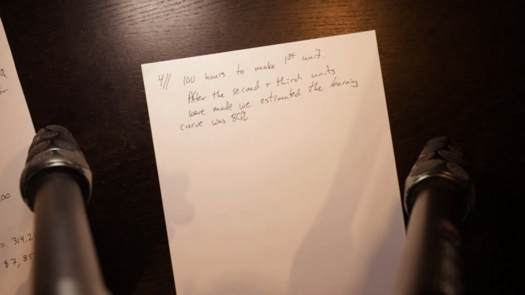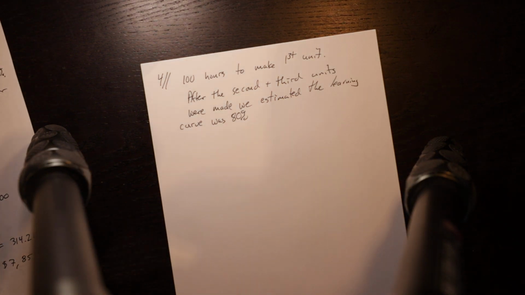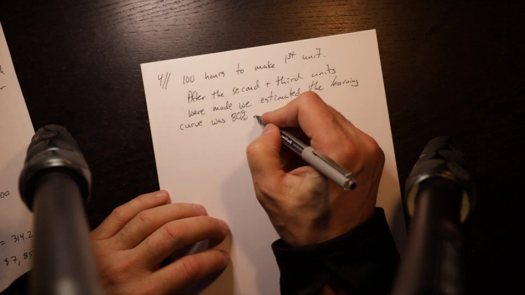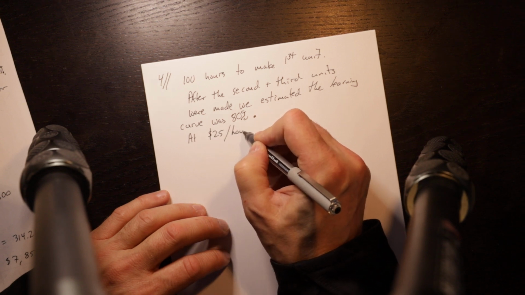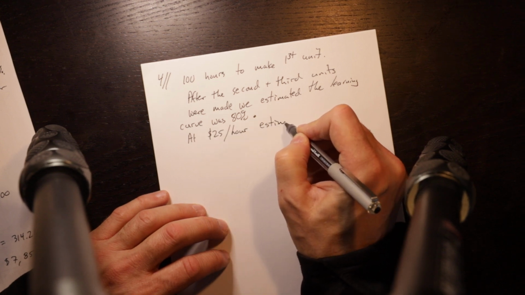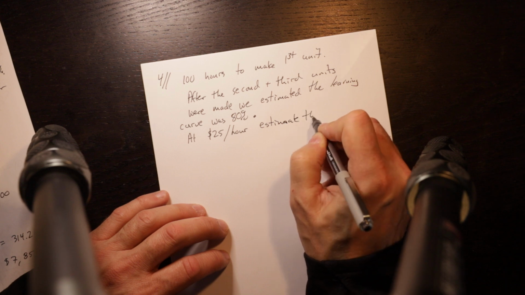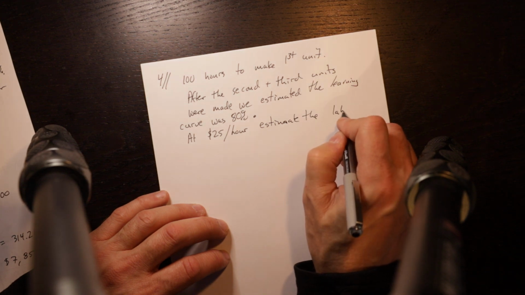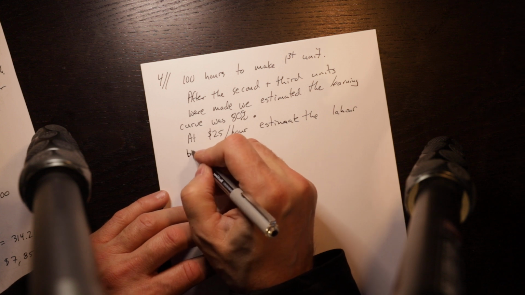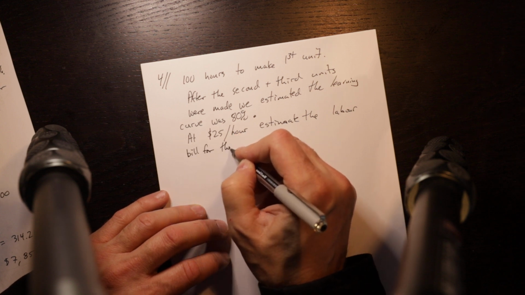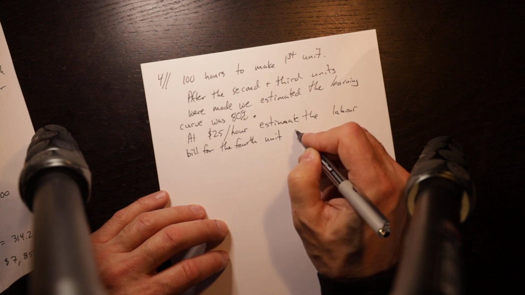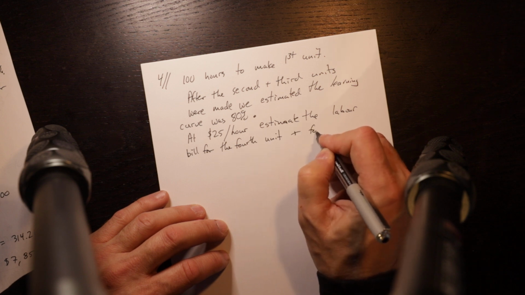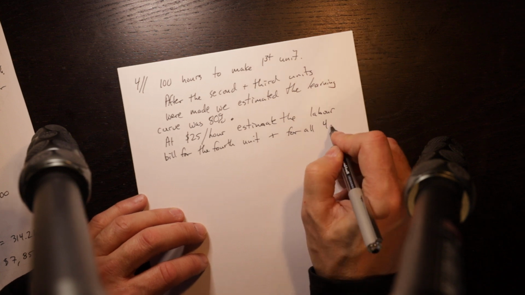Now usually we would use a larger sample than 3, but this gives us a place to start here. At $25 per hour, estimate the labor bill for the 4th unit and for all 4 units.